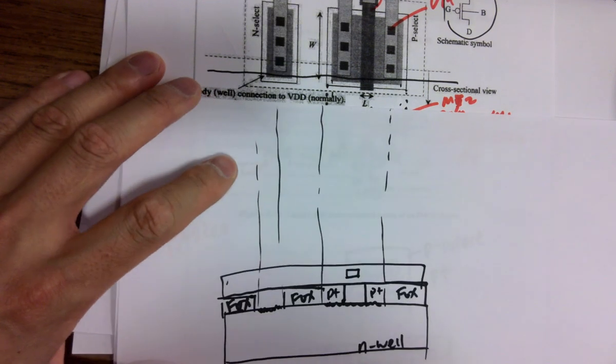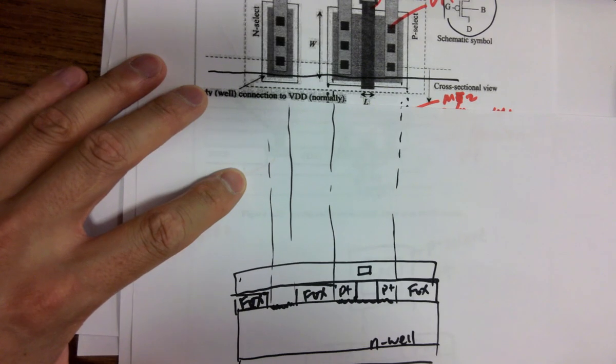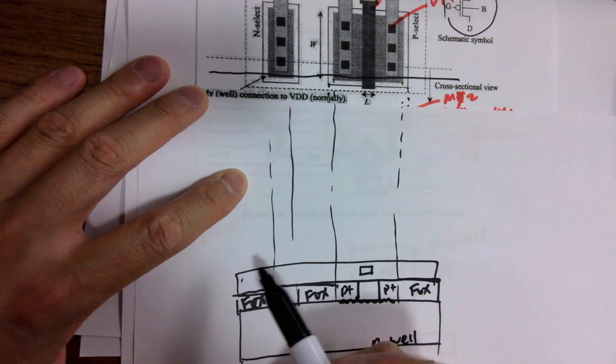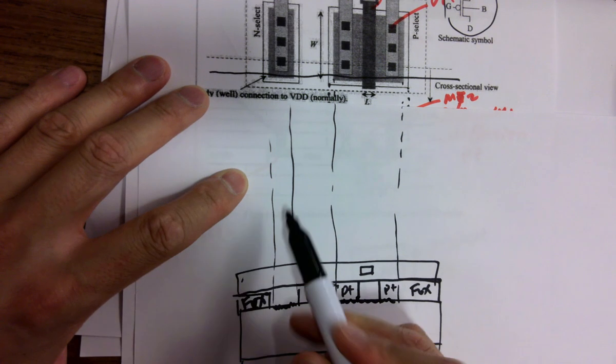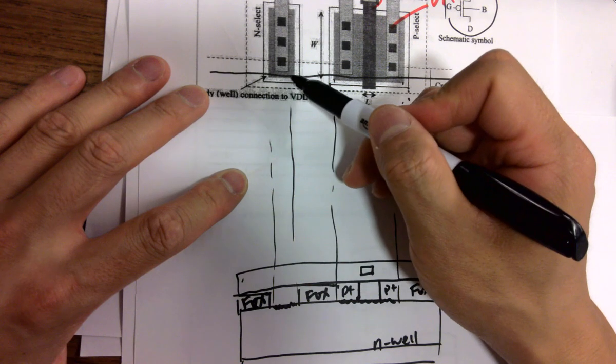Yeah, that's right. Here, you have N plus, the whole area here is N plus, and there's no poly, so it's not getting blocked.